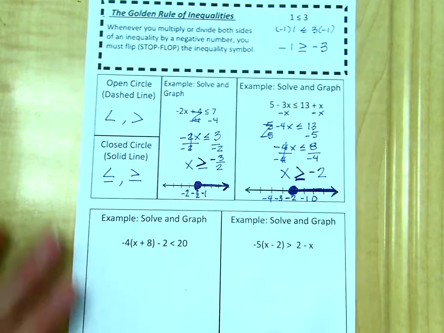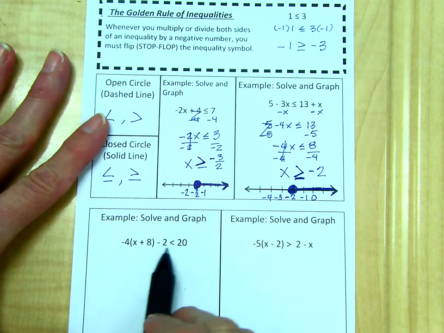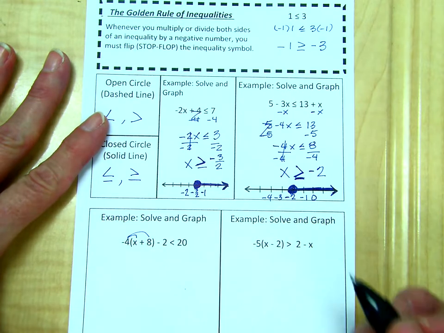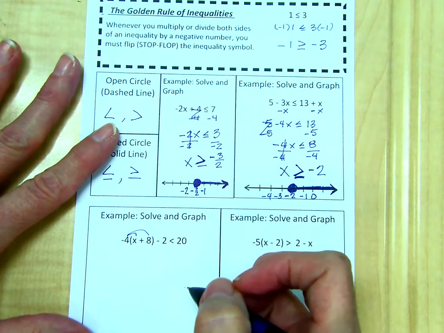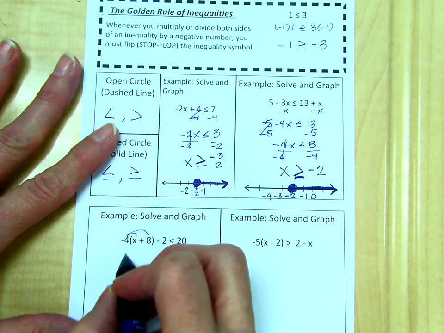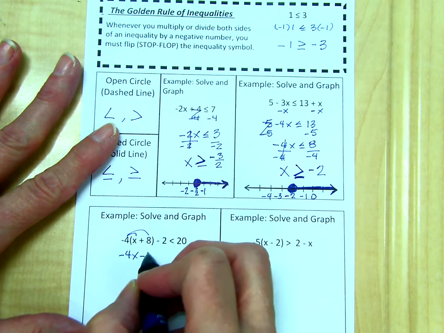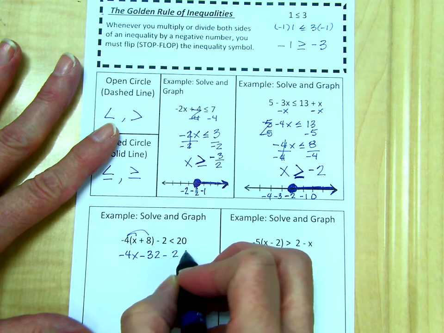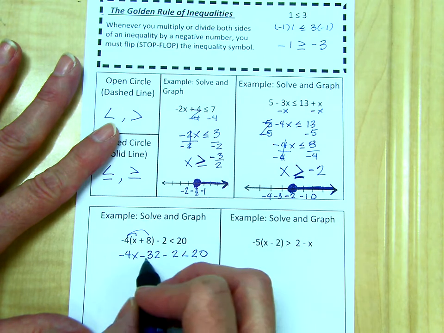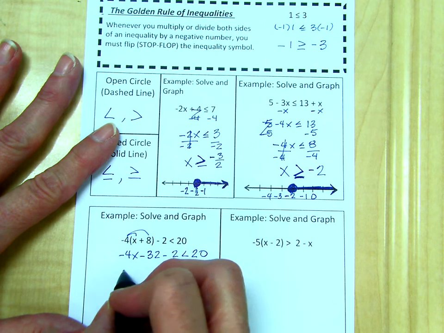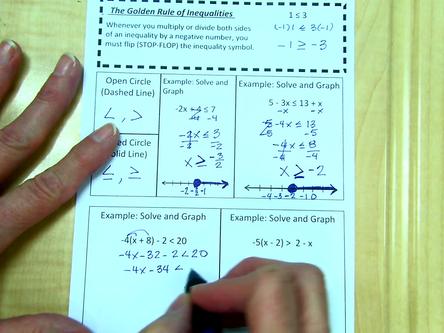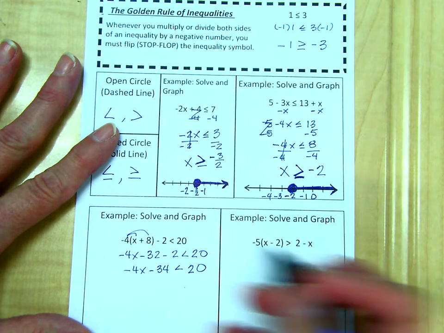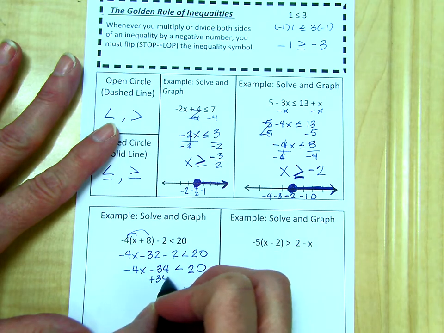In our next example, we will need to simplify the left-hand side before we get started. So we're going to go ahead and apply the distributive property. We'll go ahead and combine these two terms here. Then add 34 to both sides.